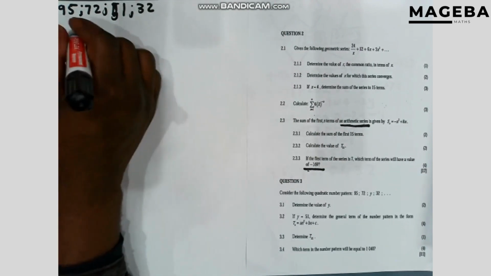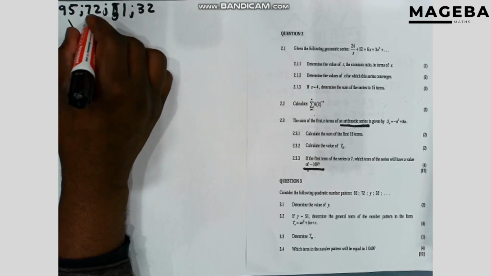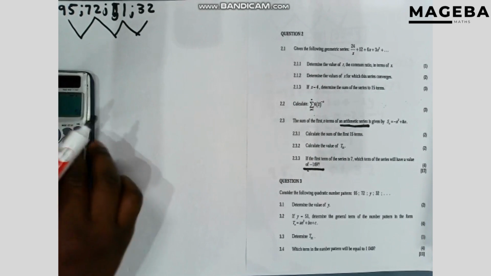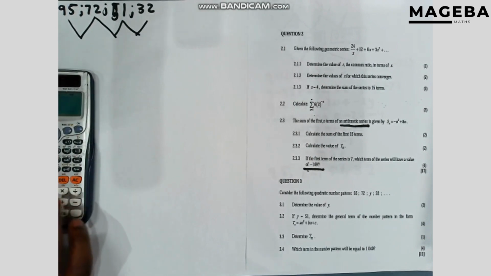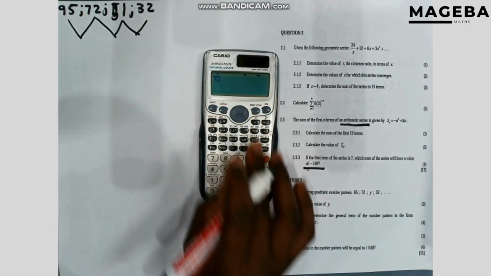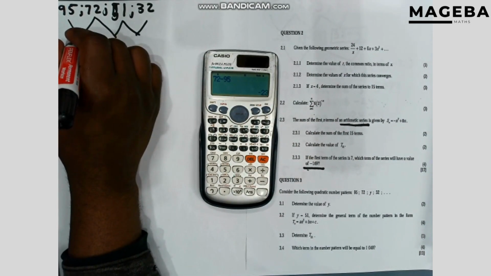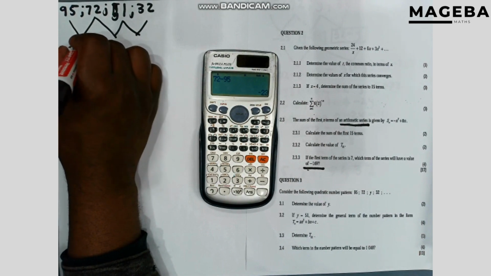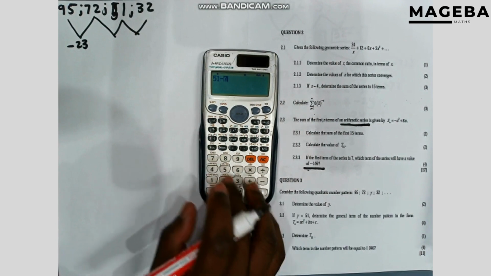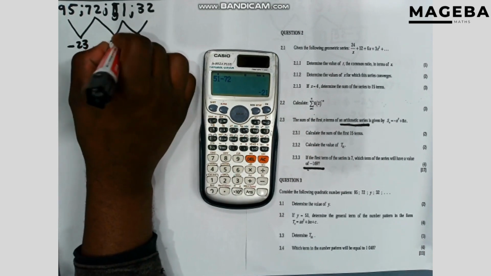It is a quadratic, so we know that we need to find the second difference. Now we don't have an unknown. So 72 minus 95 is negative 23. Then 51 minus 72 is negative 21.